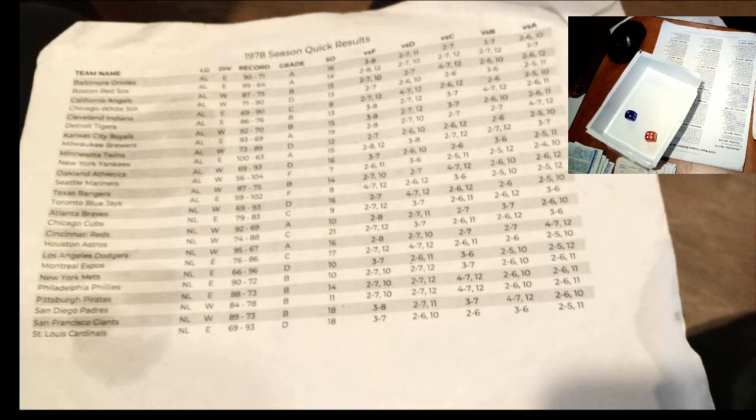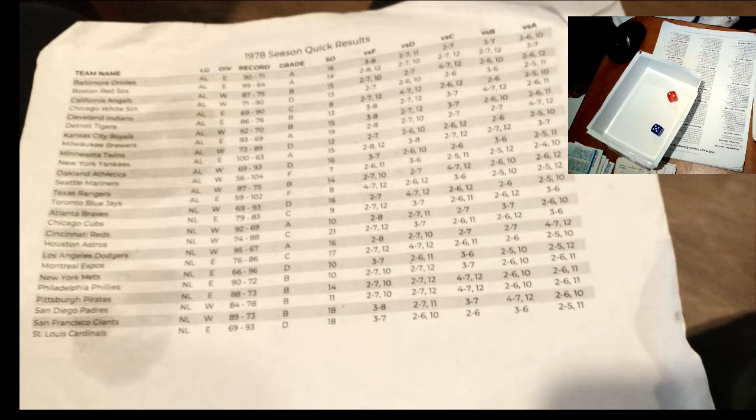So now here's the Phillies and the Cardinals. Phillies are a B against a D. It's going to be 2 to 7 to 12 for the Phillies and the Cardinals. And yes, the Phillies get their 2nd straight win. The Cardinals drop 2 in a row.